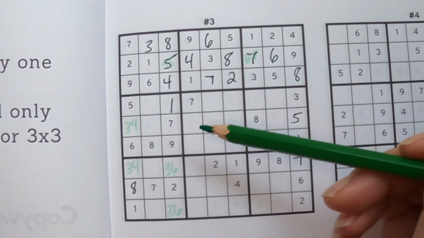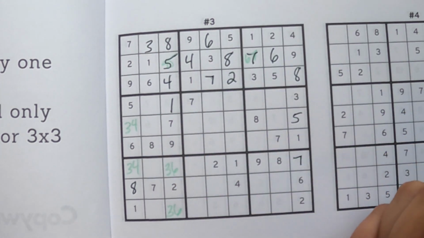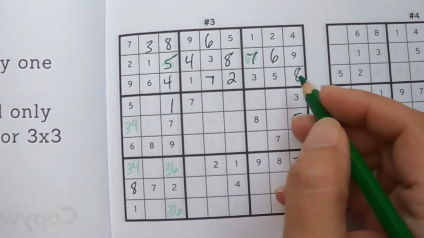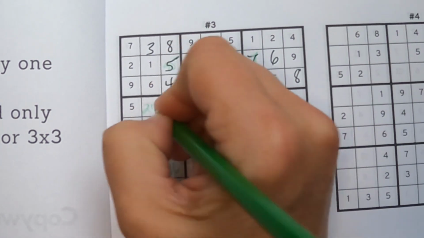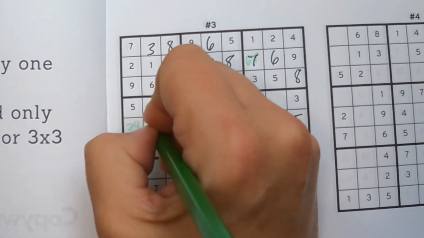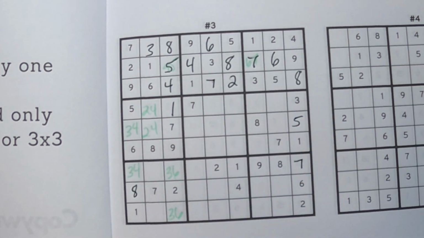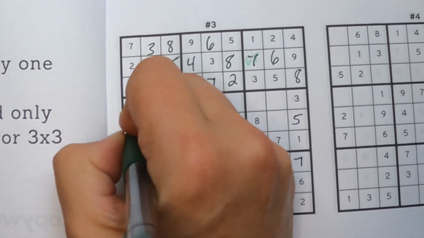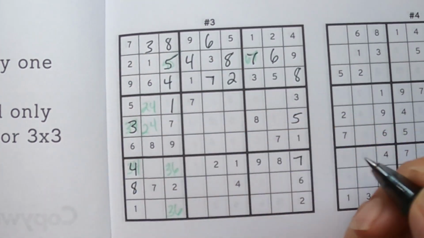For this box, we're missing 2, 3, and 4. We've got a 3 here. So 2, 4. And the 3 there, so 2, 4. That means that our 3 has to be here. That makes this our 4.